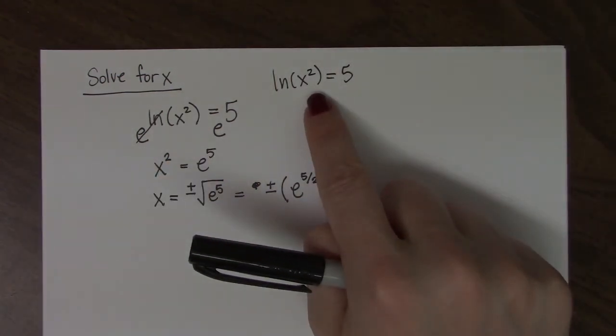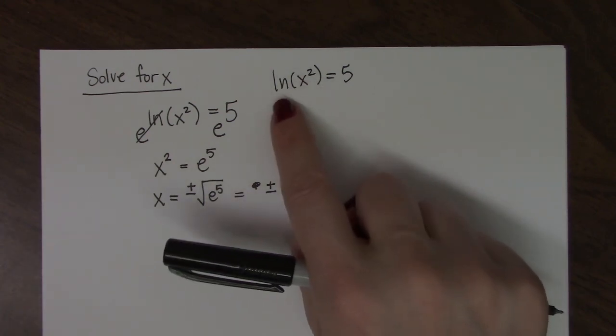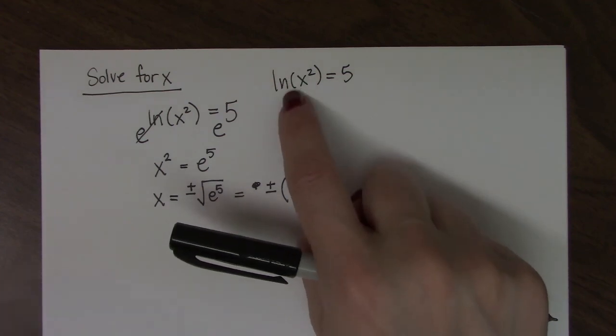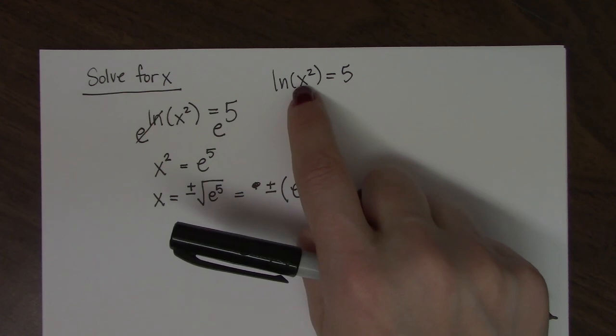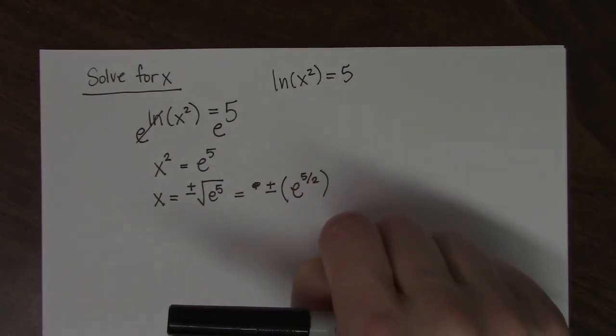Because this x is squared, it's actually okay if I plug in a negative value because it will immediately get squared and become positive. So the domain of this term right here will accept all real numbers except for 0. You can never plug 0 into a log. So these are non-zero, so we do in fact get two solutions.